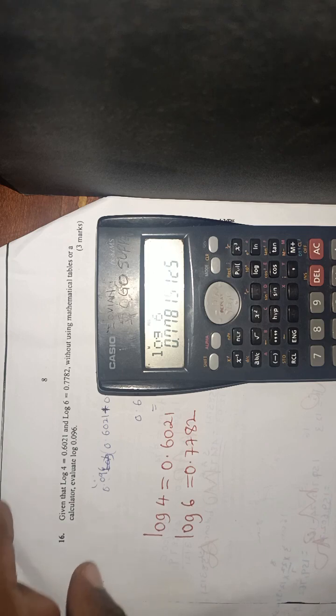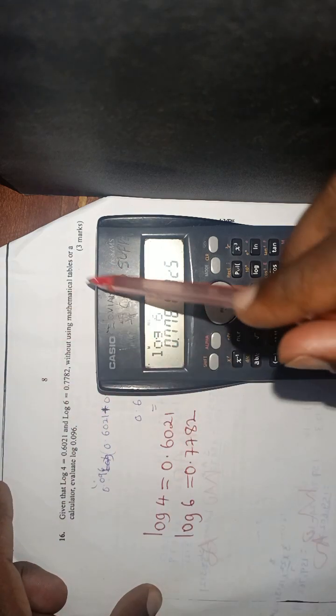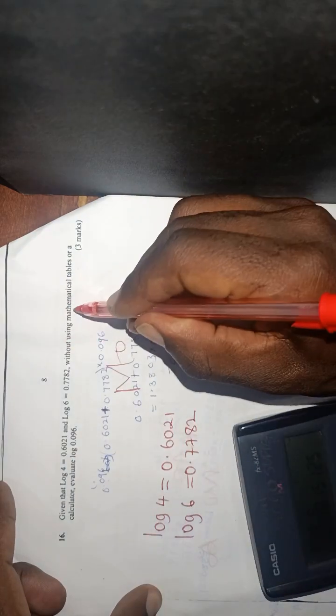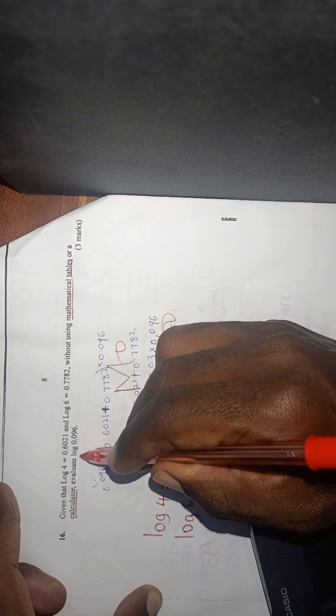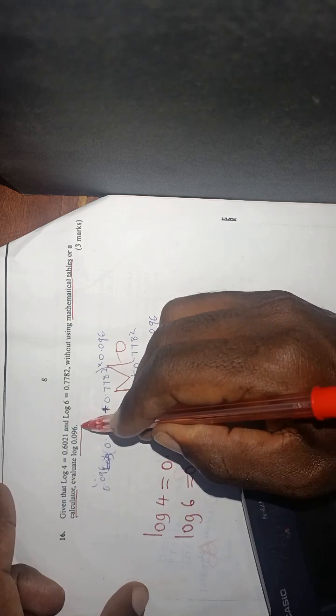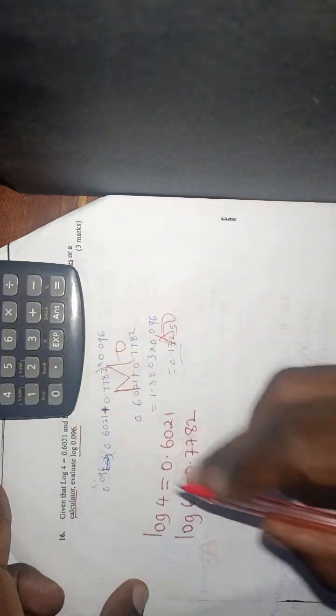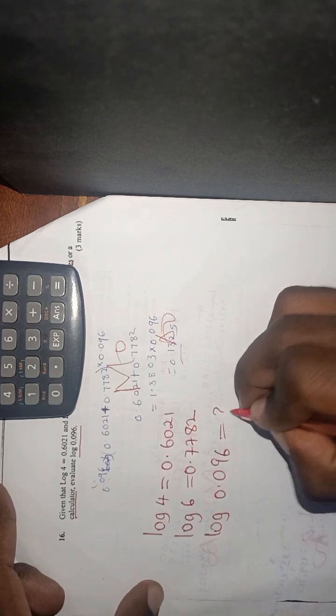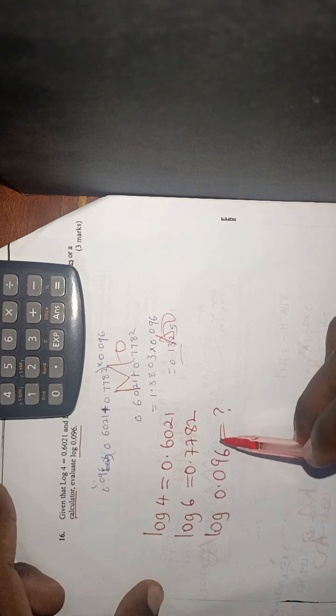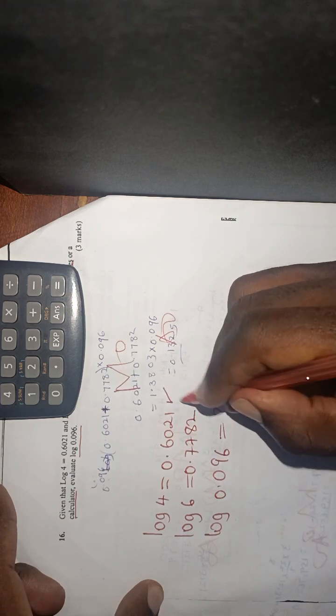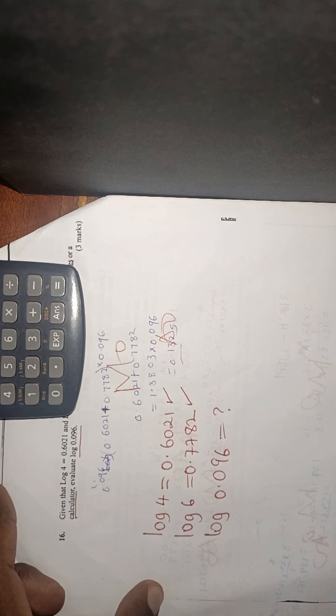Let's go to the question. You are not supposed to use a mathematical table or a calculator, but you're supposed to get an answer to log 0.096. So what am I supposed to do? I'll write log 0.096, which is what you need to look for, and we can only get this by using log 4 and log 6. I'm supposed to write this as a whole number.